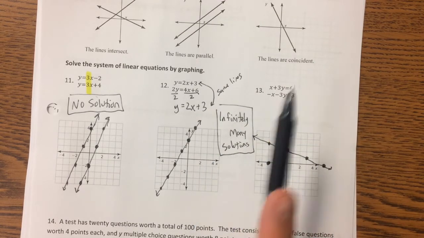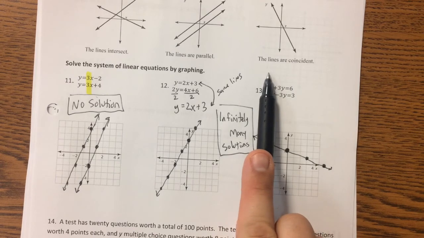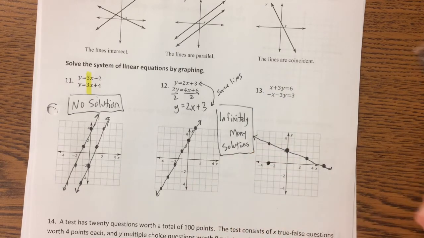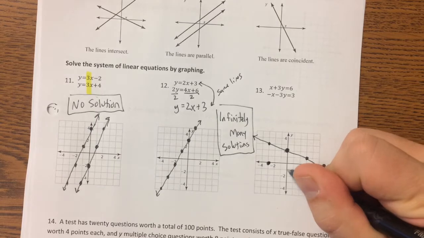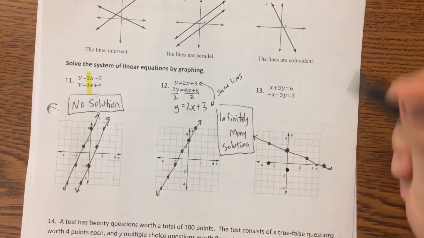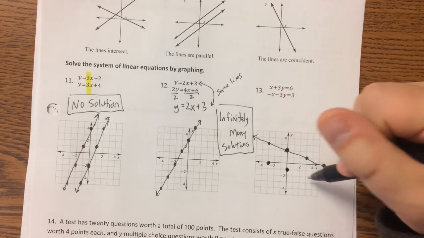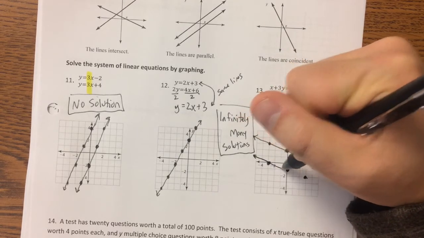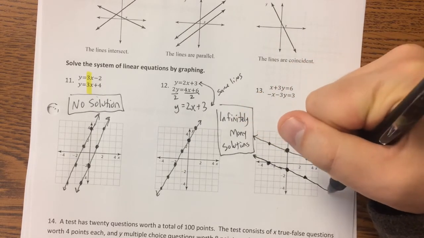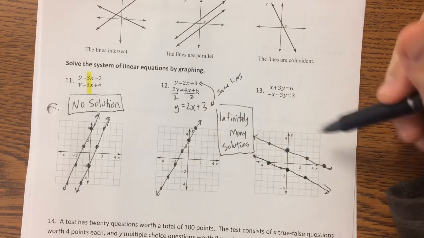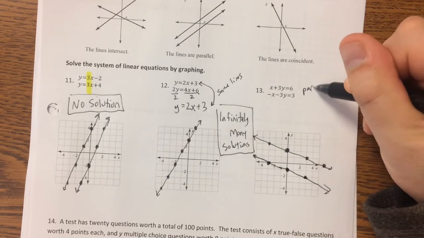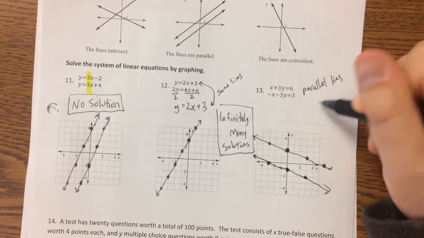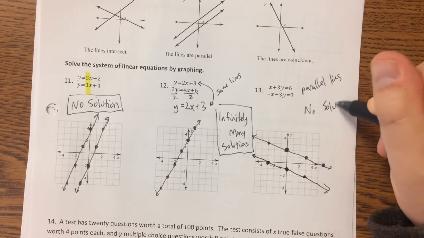If I cover up the x term, I get negative 3y equals 3. So the y-intercept would be negative 1. This slope is down 1 over 3 as well. So it wasn't super obvious by looking at the equations, but what's going on here? Yeah, they're parallel. So we say there's no solution.